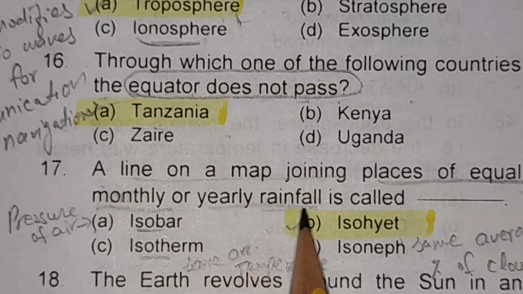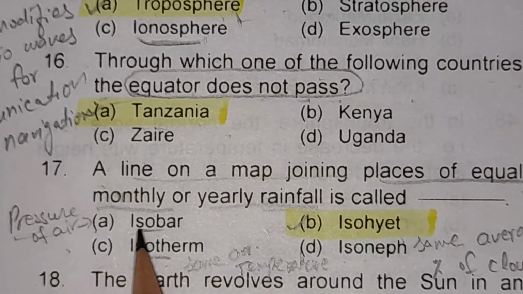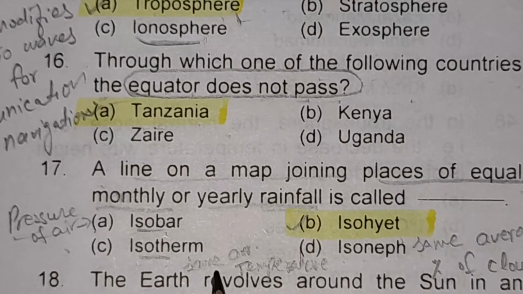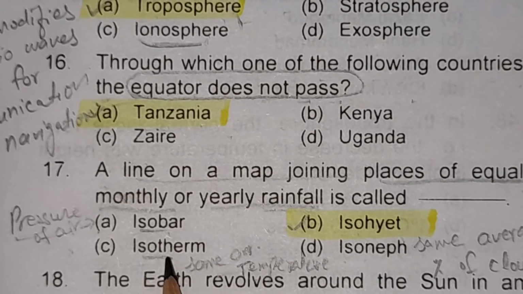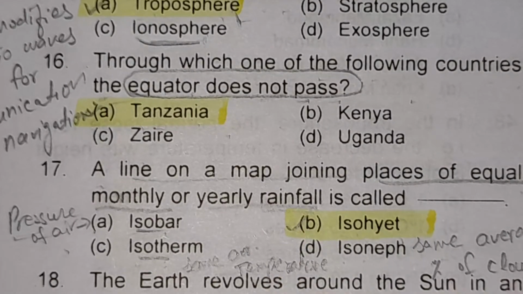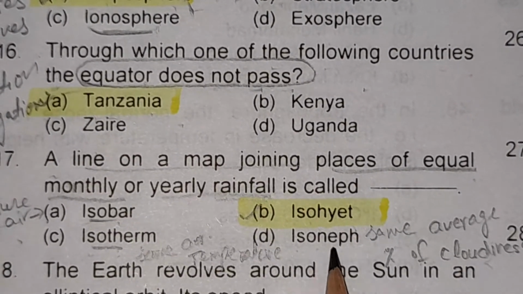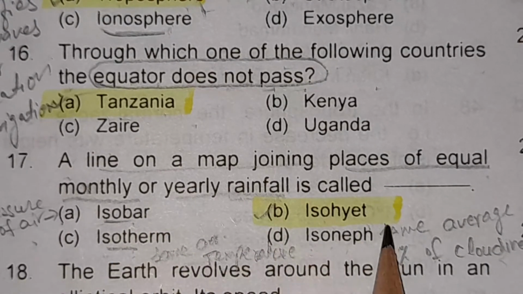If we replace the rainfall with the pressure of air, then the correct option will be isobar. If we replace the rainfall with the same average air temperature, then its correct option will be isotherm. And if we replace the rainfall with the same average percentage of cloudiness, then it will be changed into isoneph. So these are the meanings of these terms.